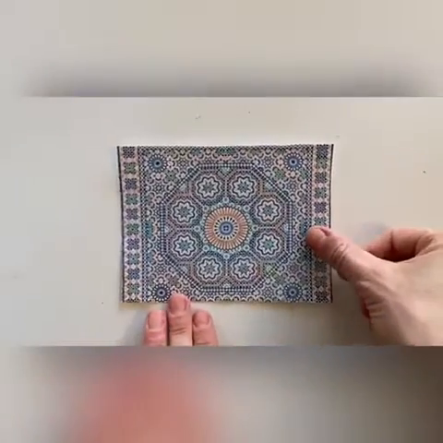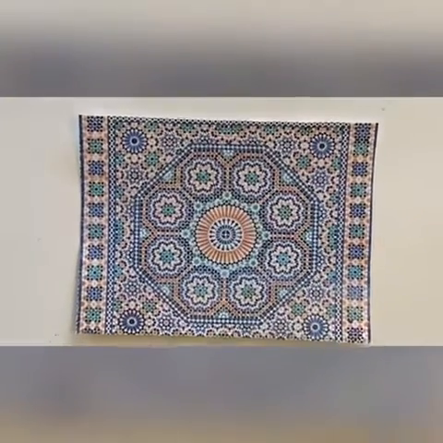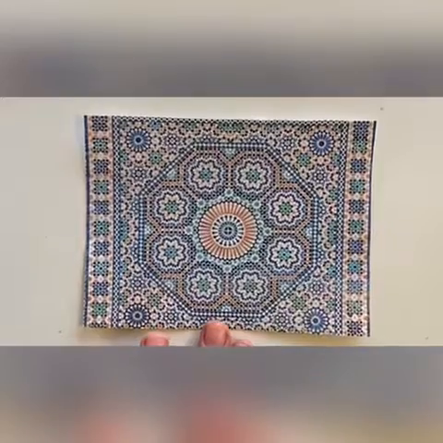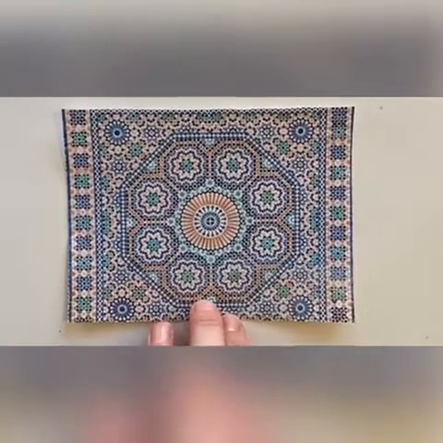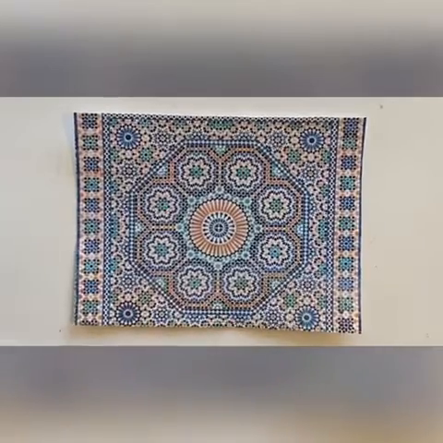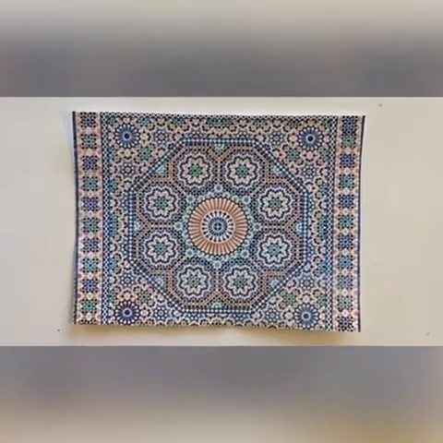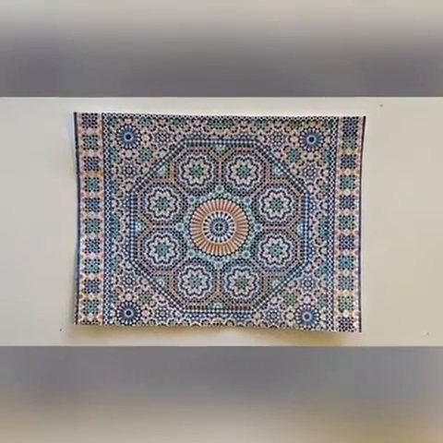mosaics are made from tile, shell, stone, glass. There are so many different materials that mosaics can be made from. And what artists do is they take these hard materials like the tile or glass and they arrange them to make these really intricate designs.